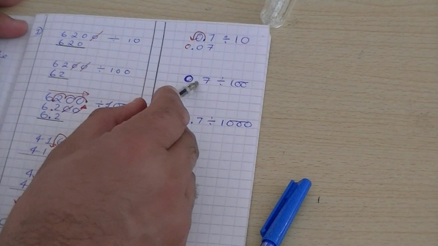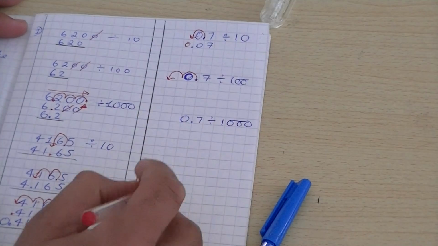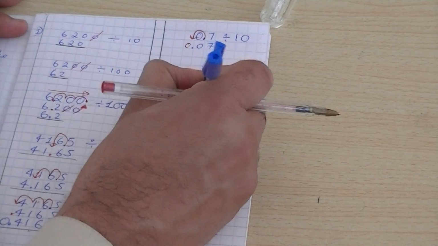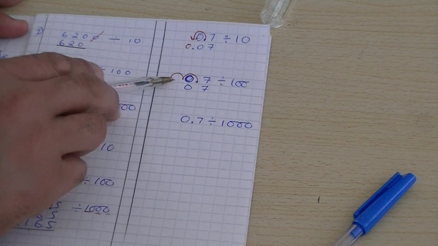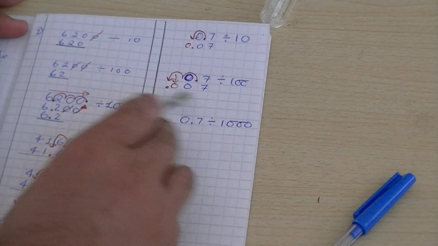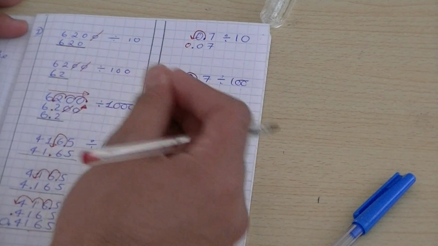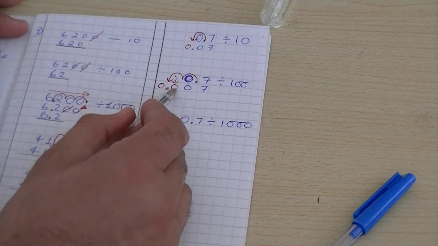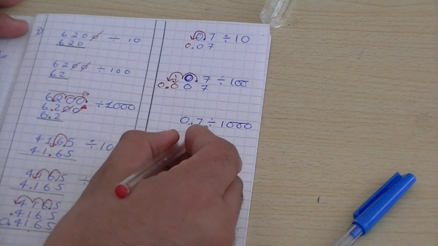Next one, 0.7 divided by 100. So now we've got to move it 1, 2 places to the left. So we copy down the 7, copy down the 0. What do we do with the gap over here? We put a 0 in the gap and drop the decimal point down. Is that my final answer? So we need an extra 0 for the number to sound right when you say it. So it says 0.007.